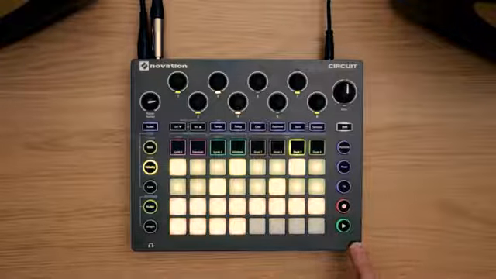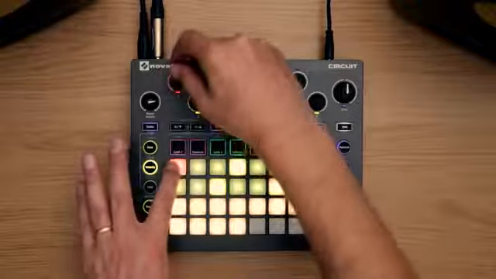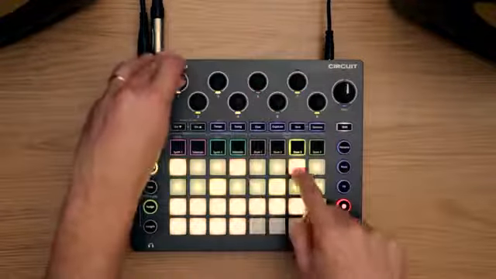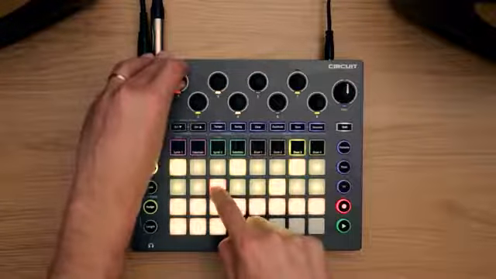Now let's do the same thing and record in a bit of pitch. So as I re-trigger the step, I can hear the various samples that we programmed in, and I can hear the pitch change as I move the knob.